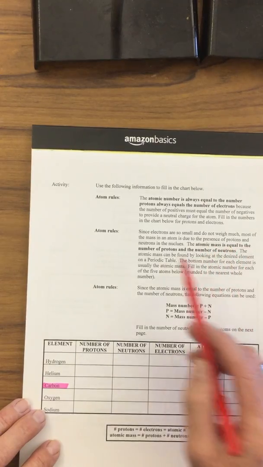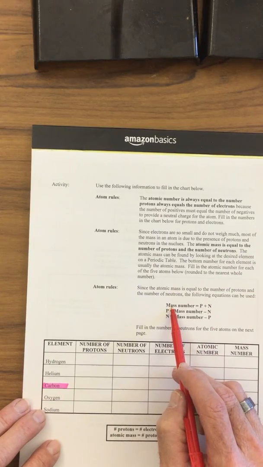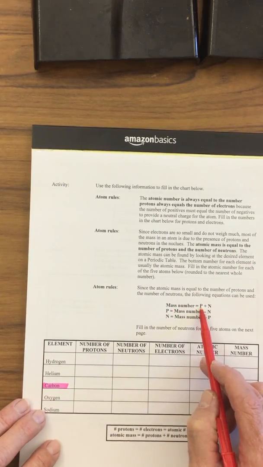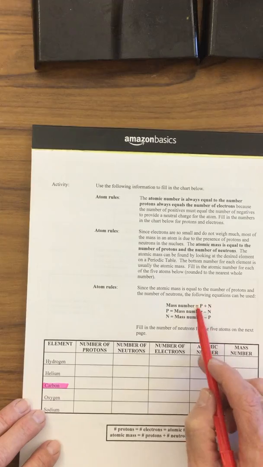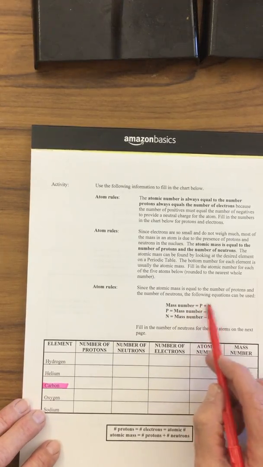The atomic mass is equal to the number of protons and the number of neutrons. So here's the mass. The mass is equal to the number of protons and the number of neutrons. This is the nucleus. This is the weight of the nucleus. This is the mass of the nucleus.